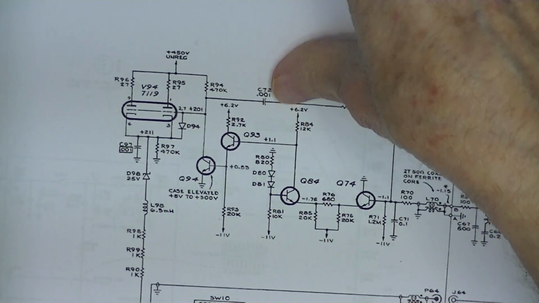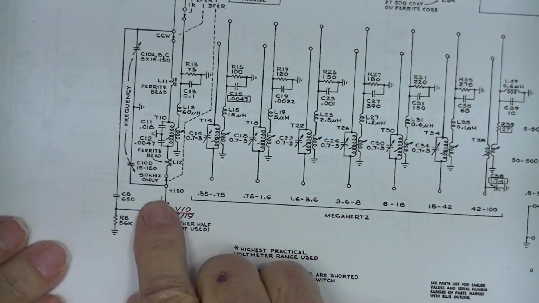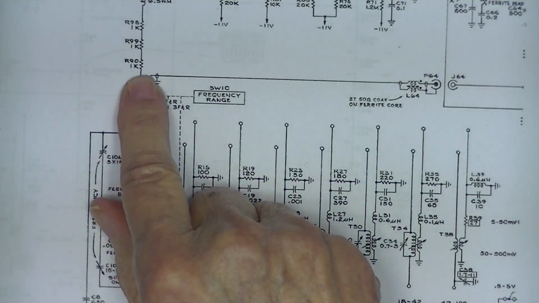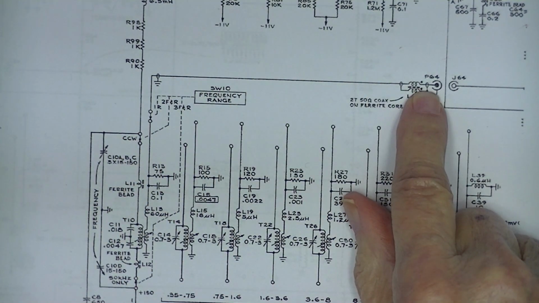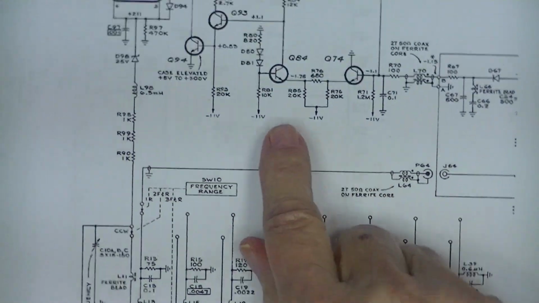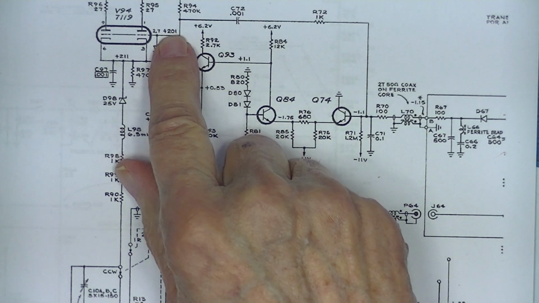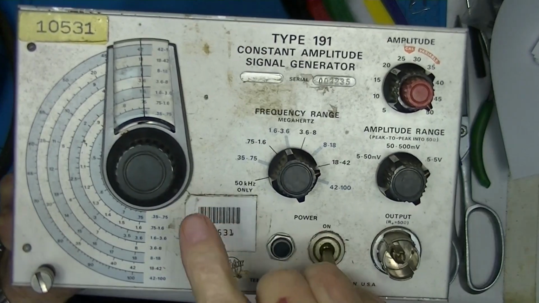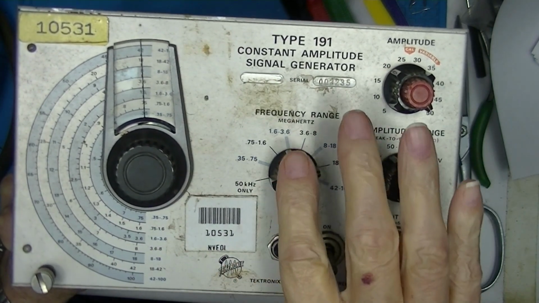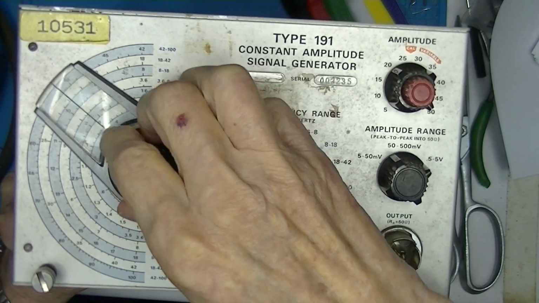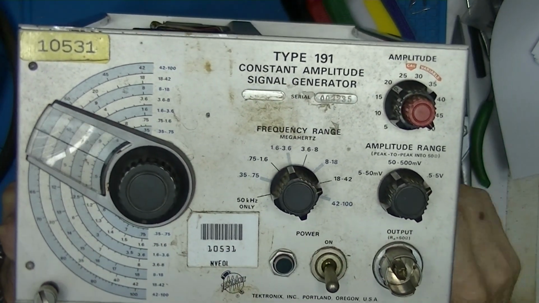I can control the voltage here, raising and lowering it, which allows the output signal to be varied in amplitude. So I've got this voltage, I vary it, I vary the output signal amplitude. So that oscillator explains the functions of this selector switch and this variable capacitor setting. There are two other controls.